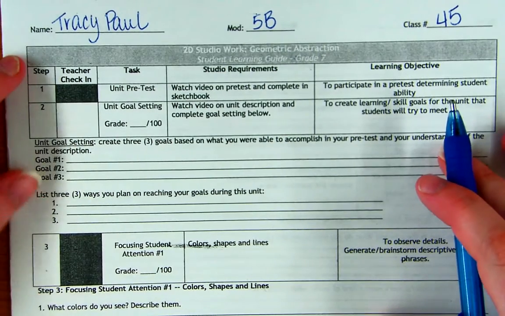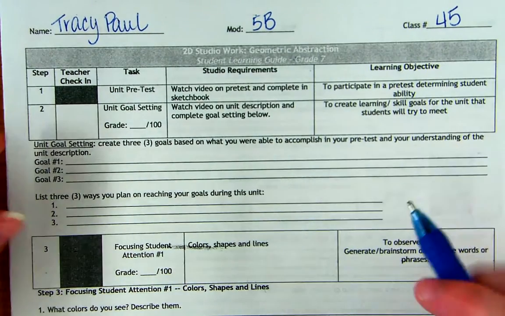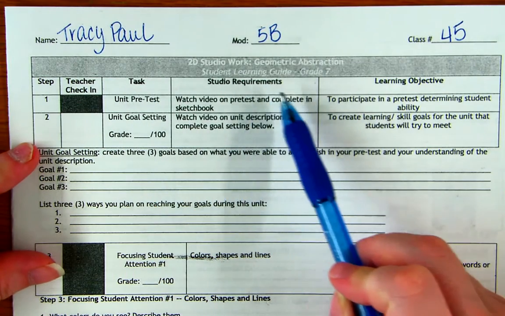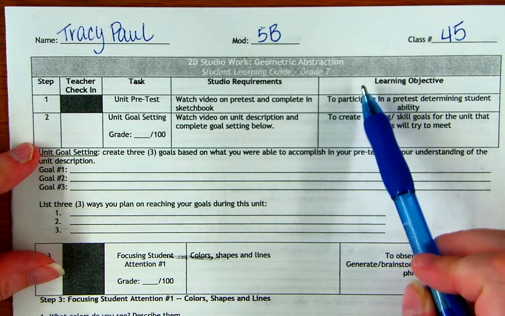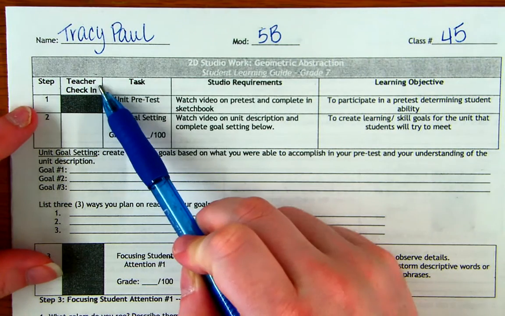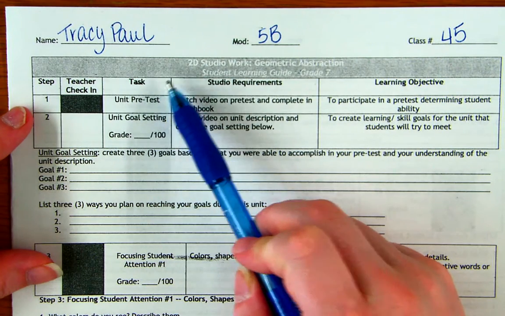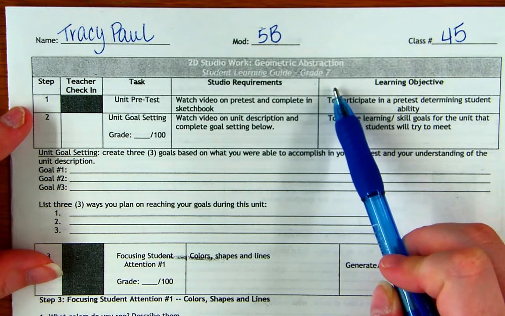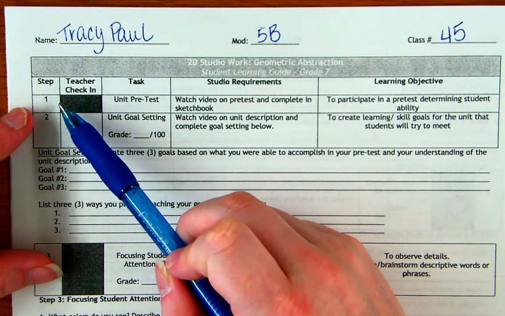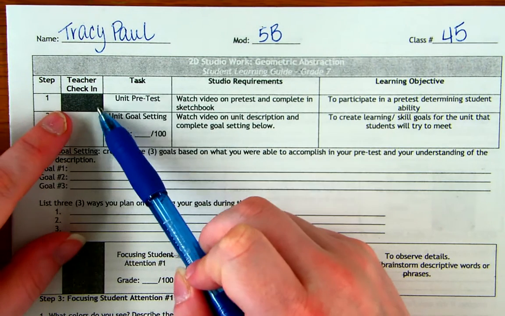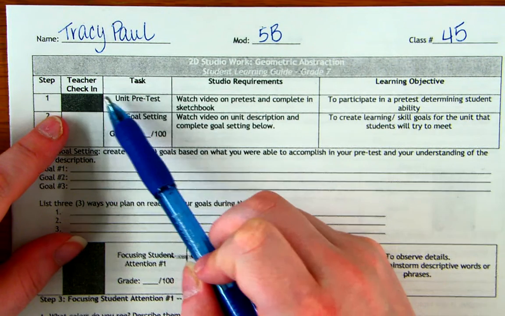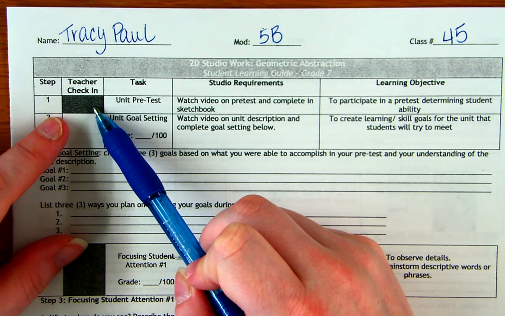So we're going to look here at the top. Here we have everything divided, and it tells you exactly what's going to be in each part of the table. Each step has a number, then teacher check-in, task, studio requirements, and learning objective. For example, step 1. There's a big black box under teacher check-in, meaning you do not have to show me this step, this task. You don't need to show it to me.